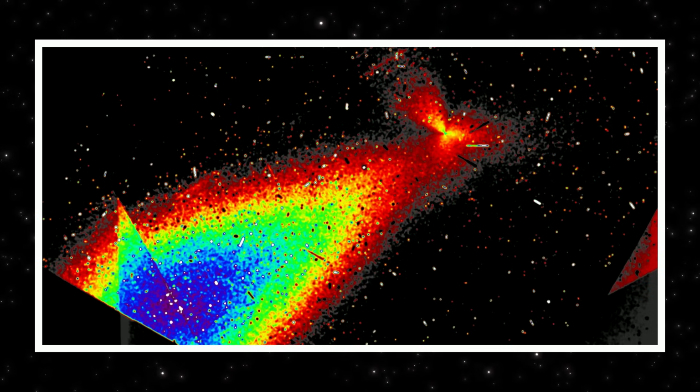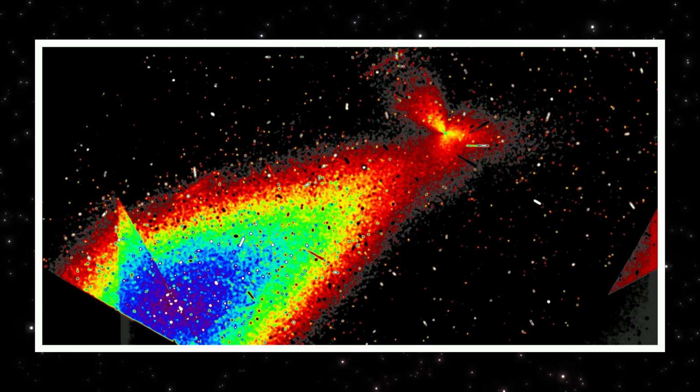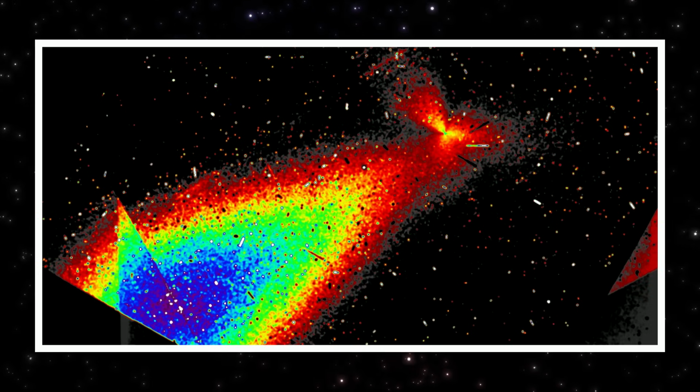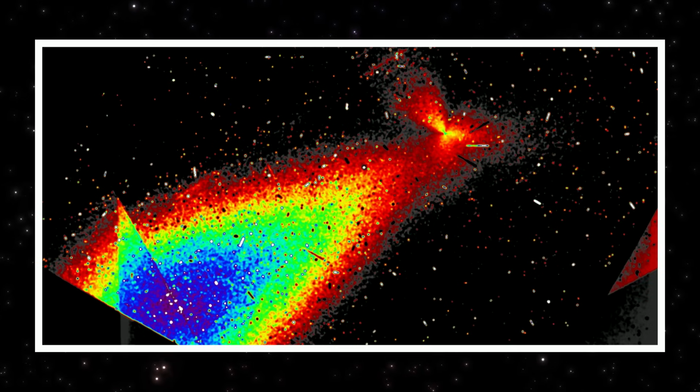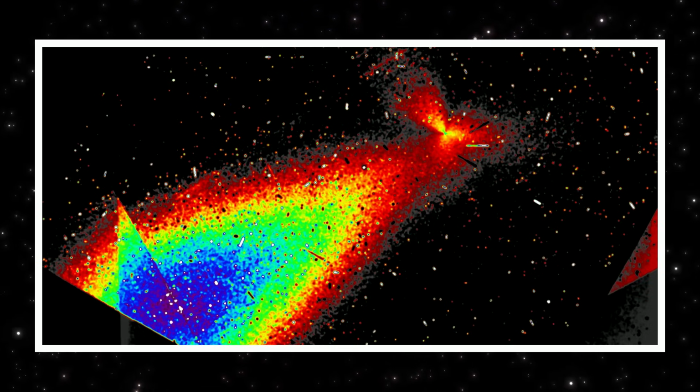The scale is what stops this from being a minor detail. The anti-tail extends to roughly the Earth-Moon distance. That puts it well beyond a local surface effect. Whatever is producing it is sustained and directional.